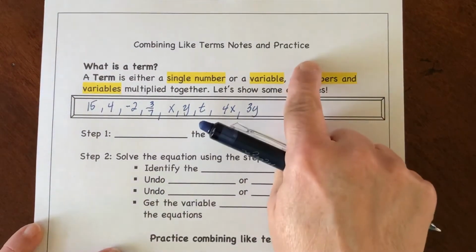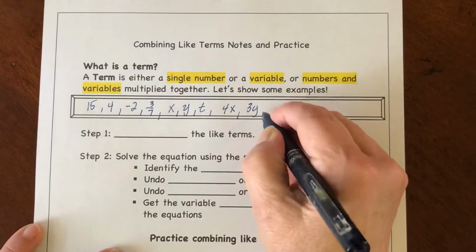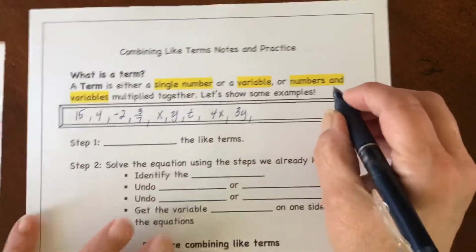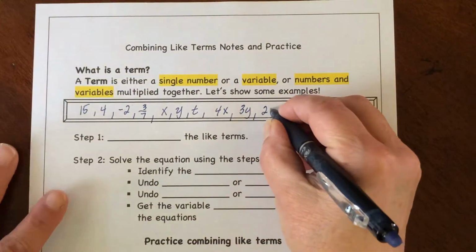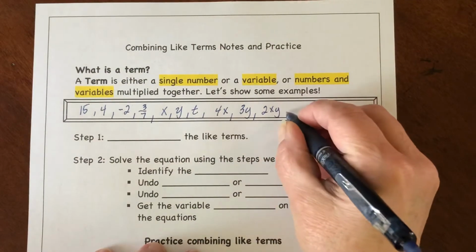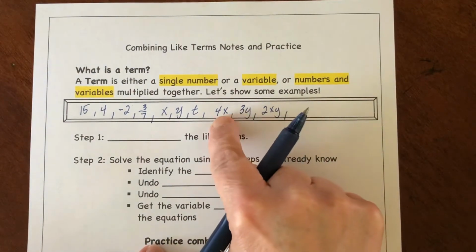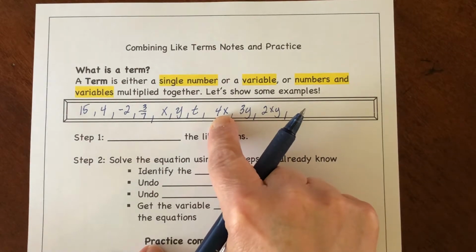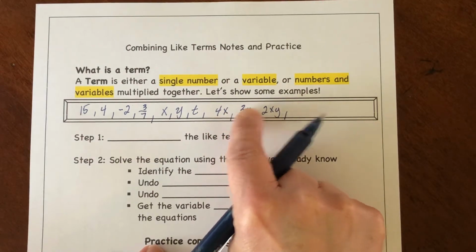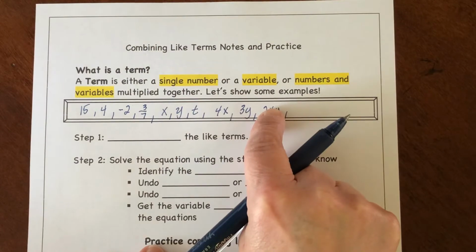And it says numbers and variables multiplied together. We could have more than one variable. I could have 2xy. 2xy is a variable term, but it's not the same as x, and it's not the same as y. So I could not put these guys together.